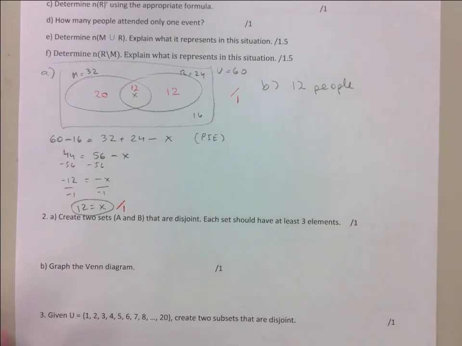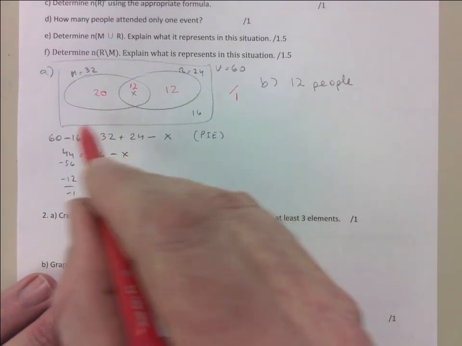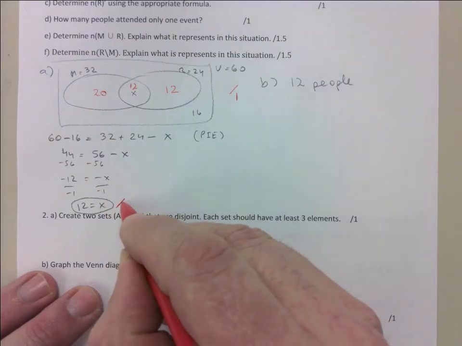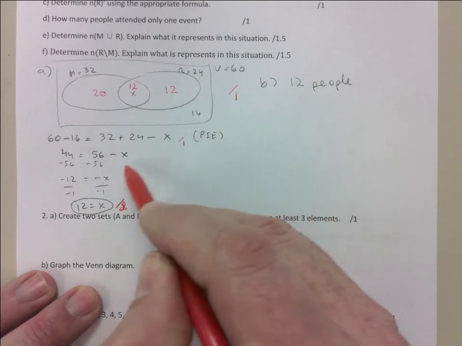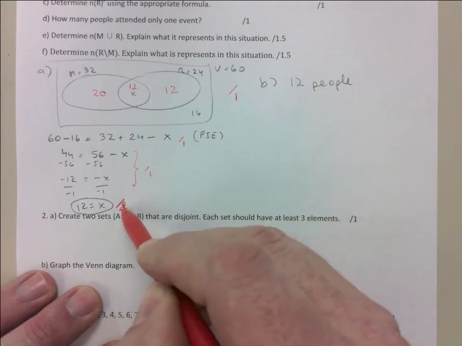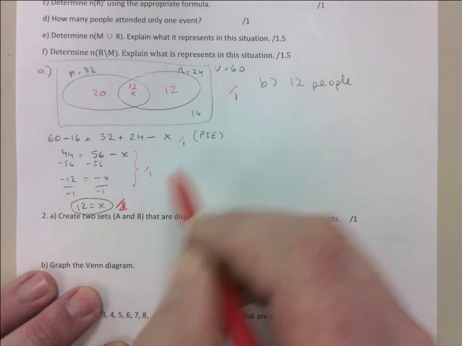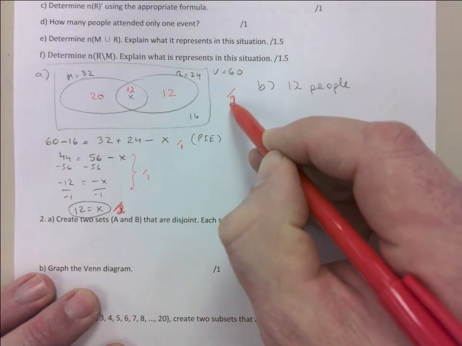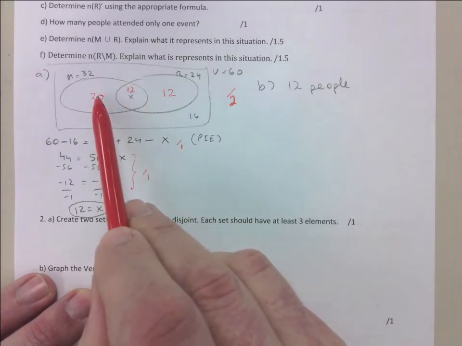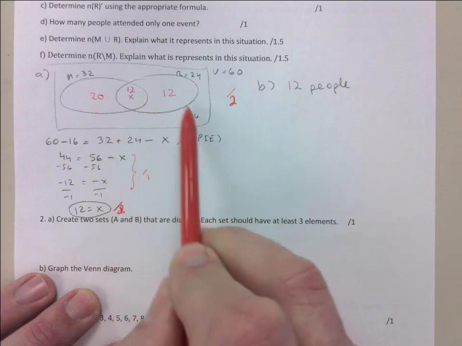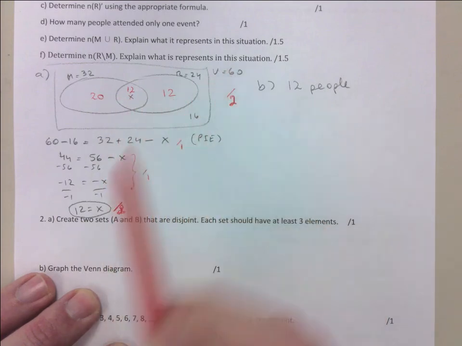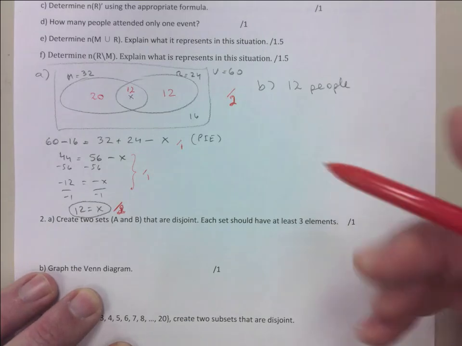So let's go back to our drawing board here. This work here is going to be worth 2. Set it up, you get 1, and then the work along the way is 1. That's why you get a total of 2. And then the Venn diagram itself is also going to get 2, and of course the universal needs to be outside.